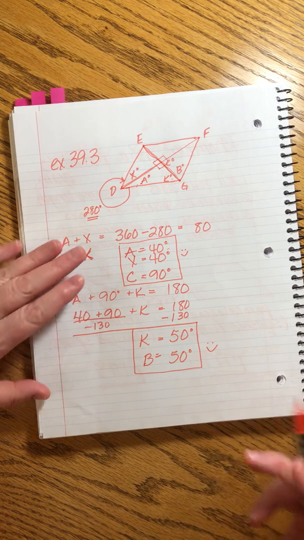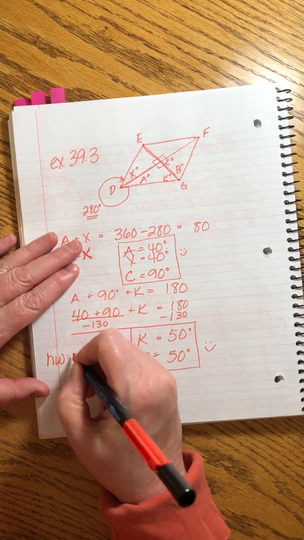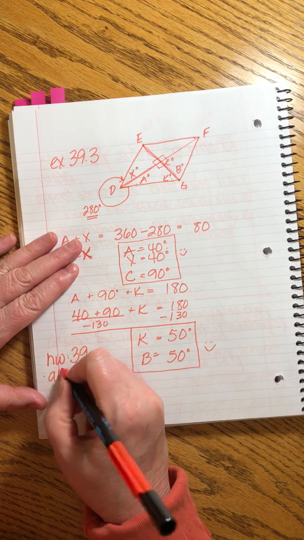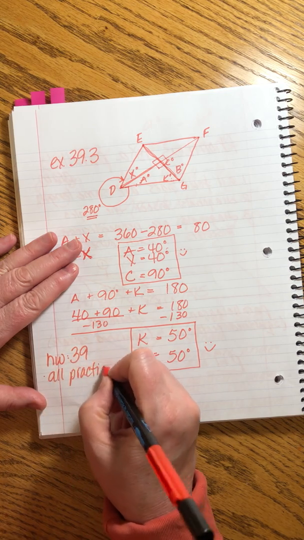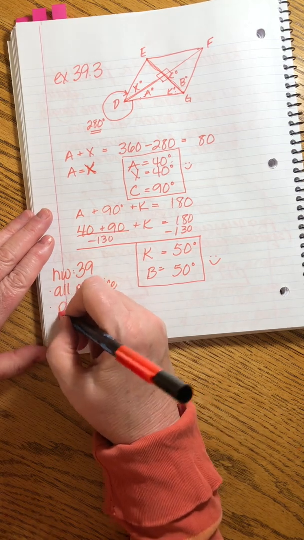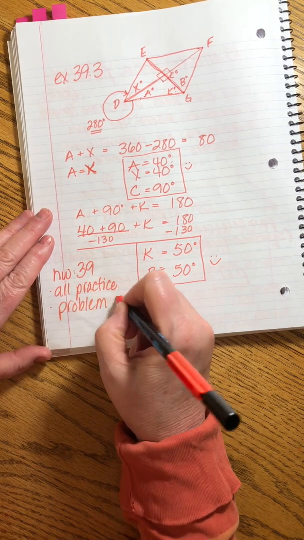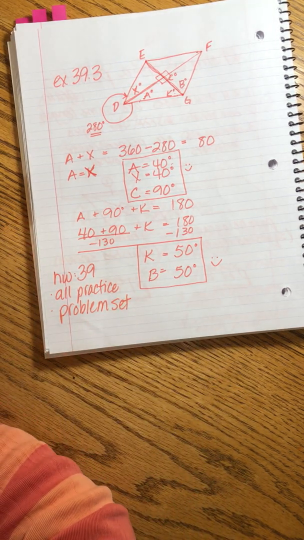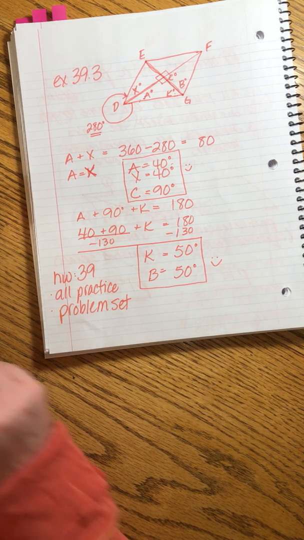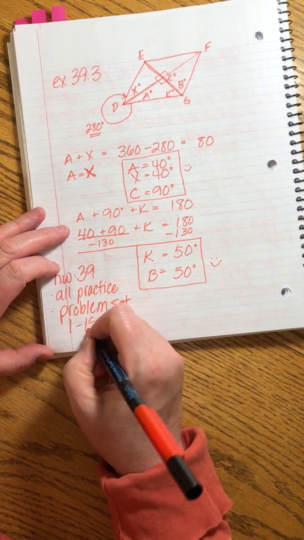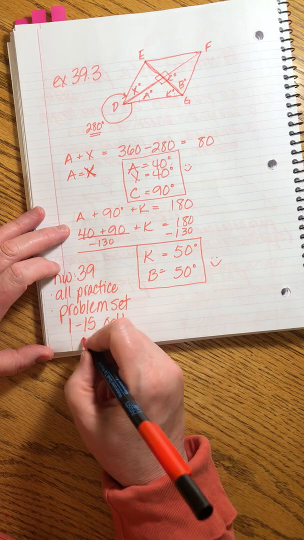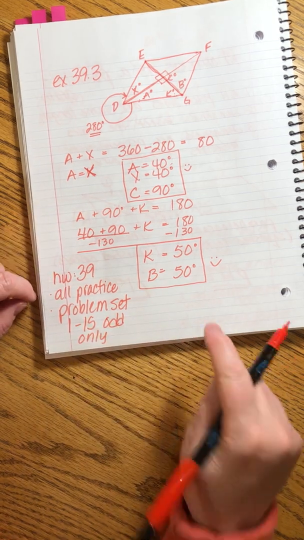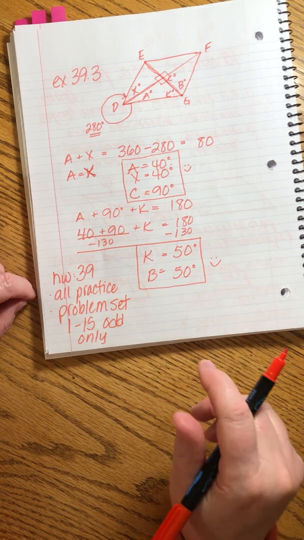Okay, this is Thanksgiving week, and I'm giving you mini homework assignments. So the homework for this lesson, which is 39, I want you to do all the practice. I'll slide this up a little. And then I want you to do the problem set. We will do 1 through 15 odds only. Okay, so you're doing 1, 3, 5, 7, 9, 11, 13, 15.